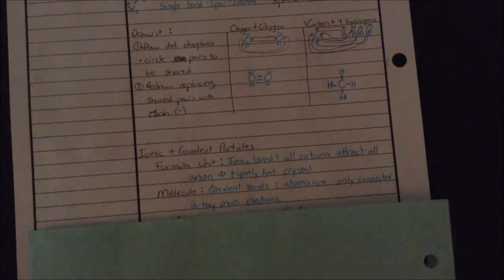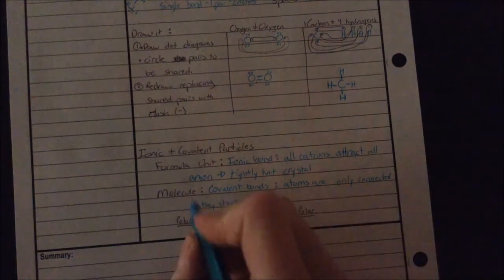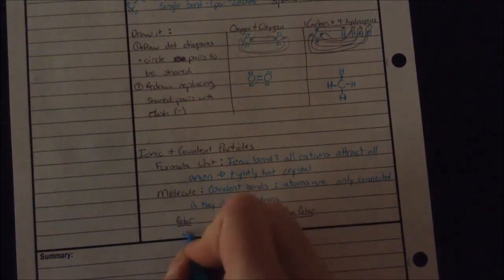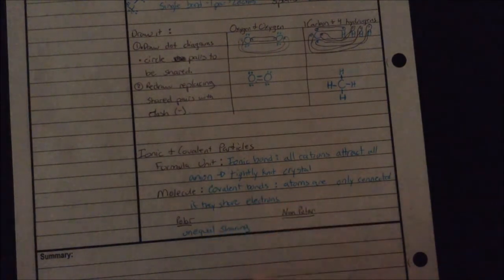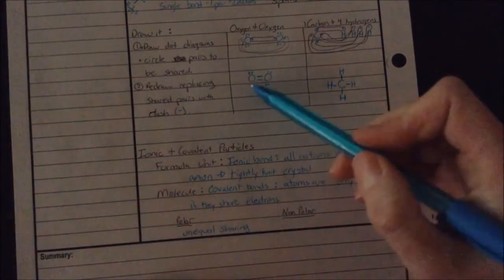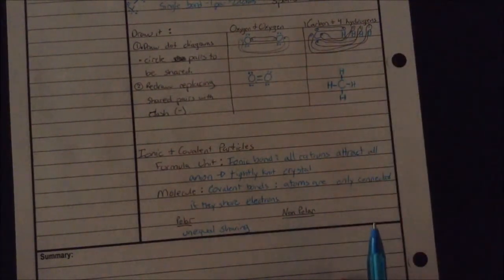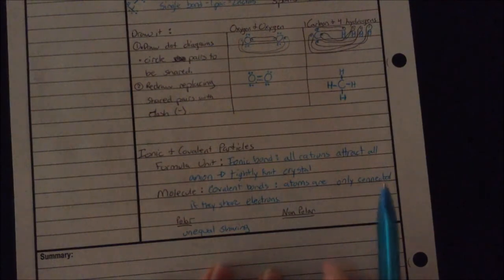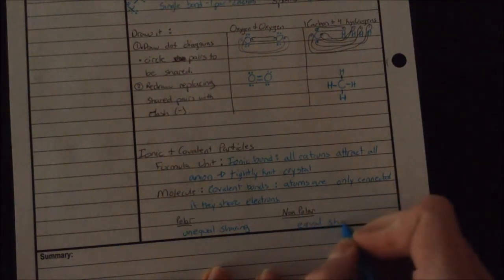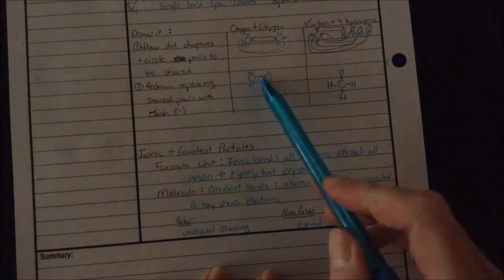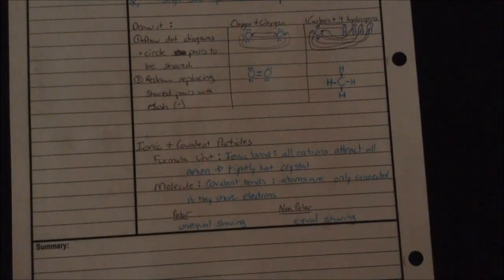So the last thing we want to talk about is the difference between polar and nonpolar. Polar happens because we have unequal sharing. The reason they end up with a charge is because some of the electrons end up a little closer to one atom, which leaves the other one a little positive. And so we call it a polar compound. And the nonpolar is equal sharing. Those electrons are just right in the middle. They're sharing them equally, and so they are nonpolar.